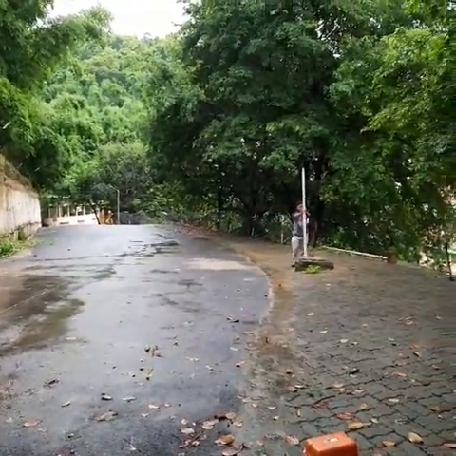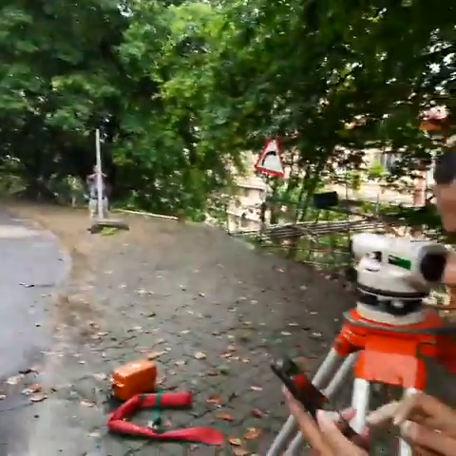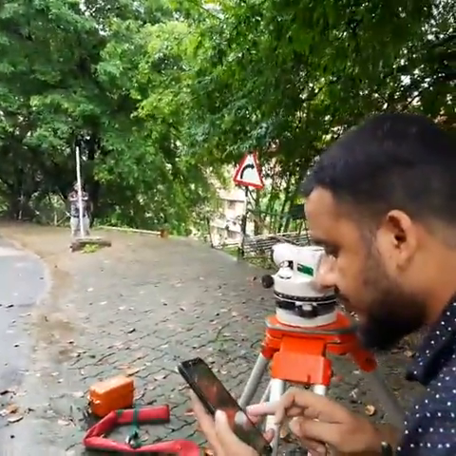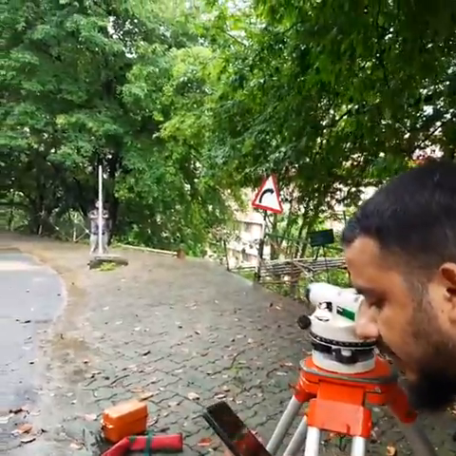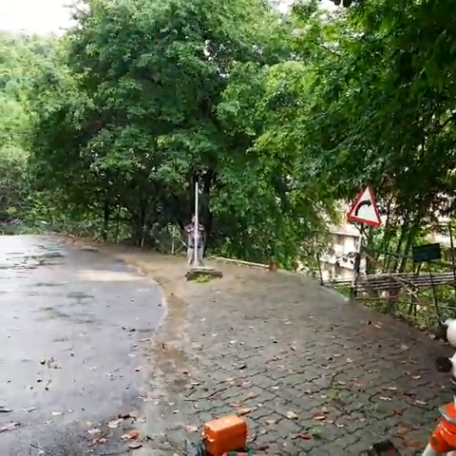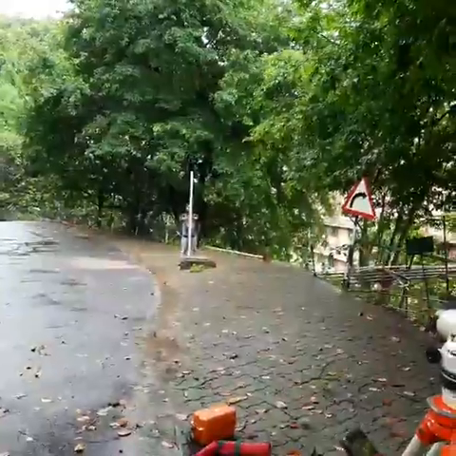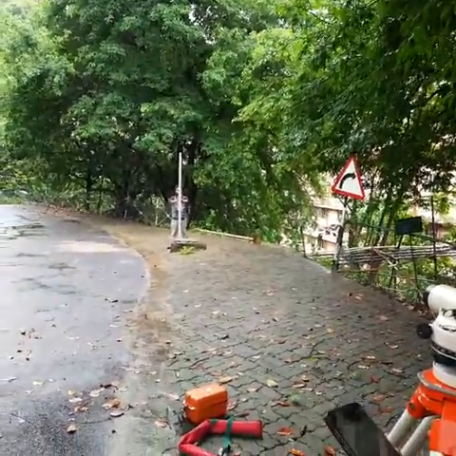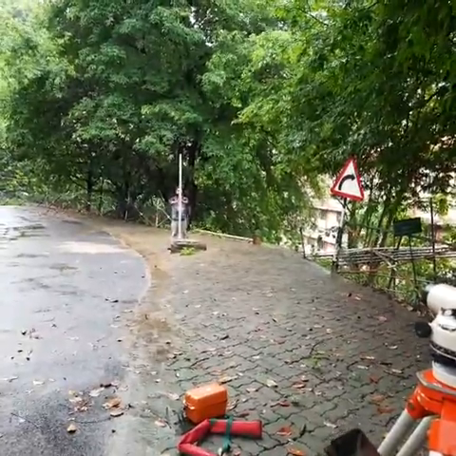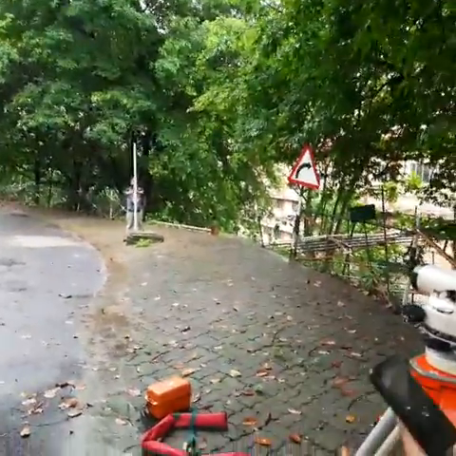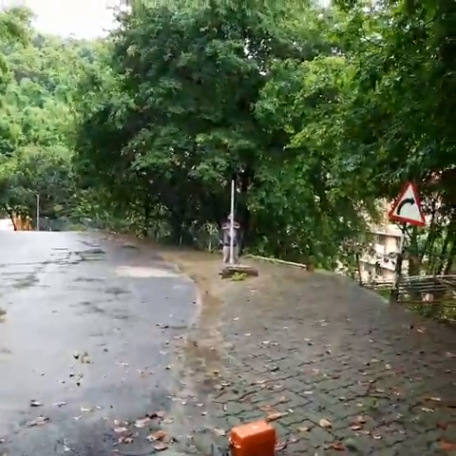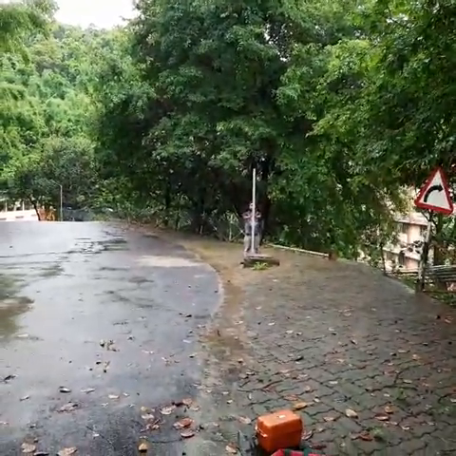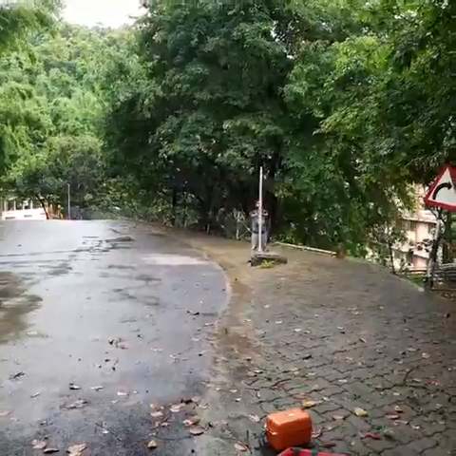Binod is holding the staff at the benchmark, and the first reading, as I can see, is 1.325, which will be known as our backsight.